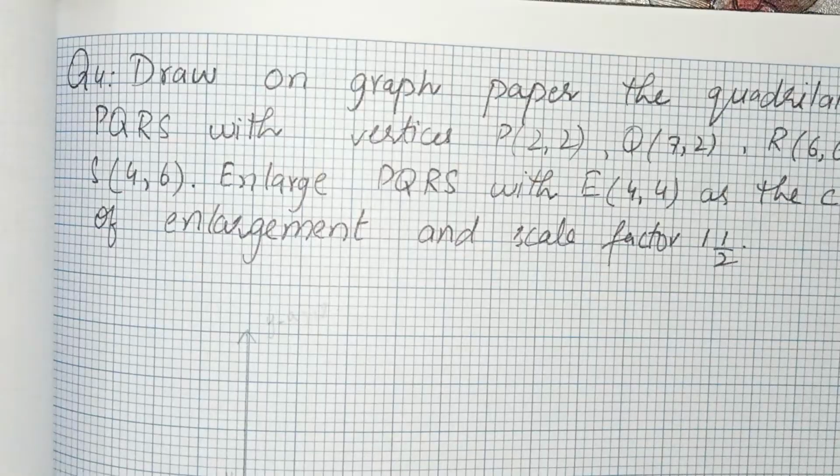Now students, question number 4: draw on graph paper the quadrilateral PQRS with vertices P, Q, R and S. Enlarge PQRS with E(4, 4) as the center of enlargement and scale factor 1.5. Now first we have to draw the quadrilateral.